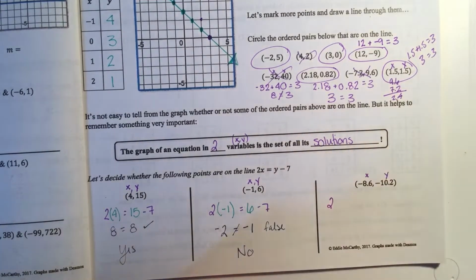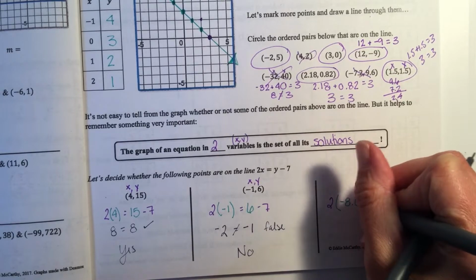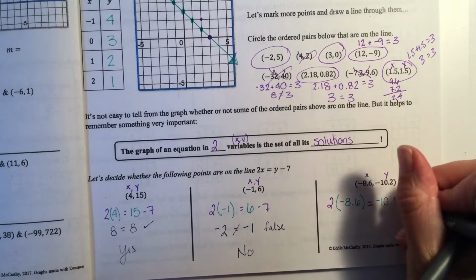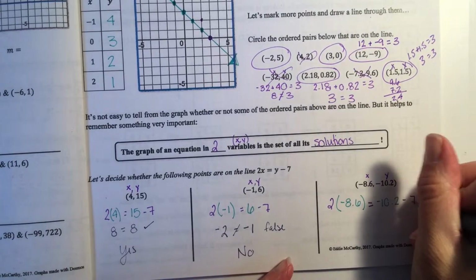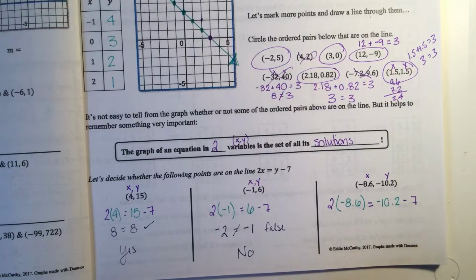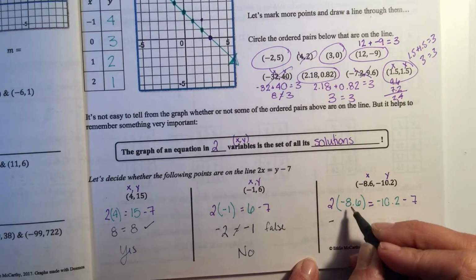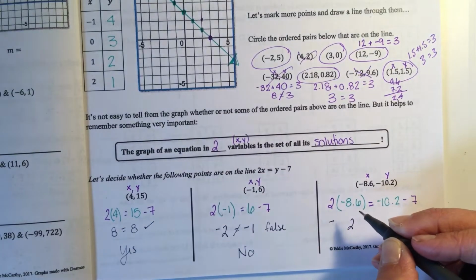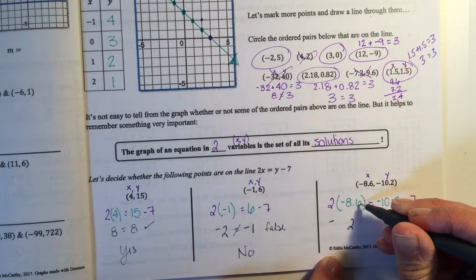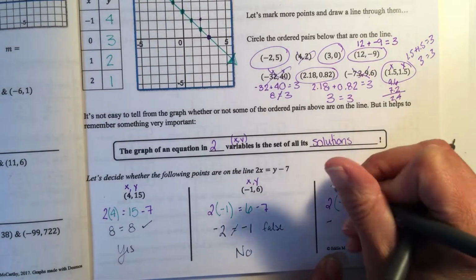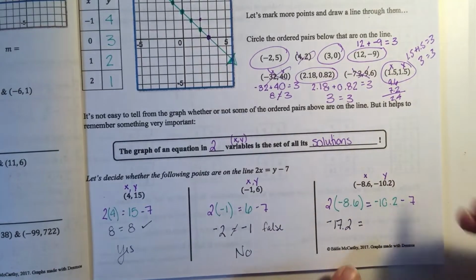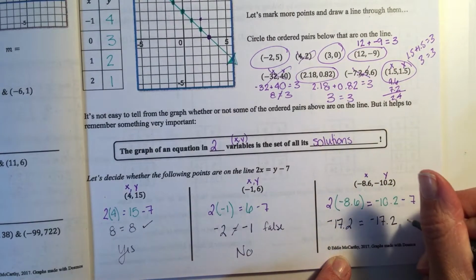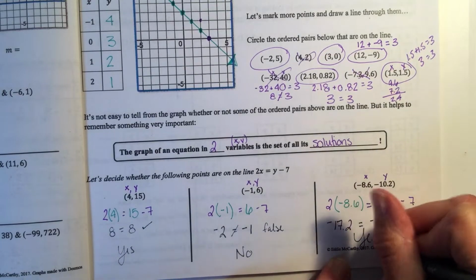We have 2 times -8.6 equals, my Y is -10.2 minus 7. So if I double this negative, it's going to stay negative. And if I double 6, I get a 12. And then this is 16, 17, 18. Oh, sorry, I got to carry the 1. So it gives me -17.2. Okay, this one, you're at -10.2 and you decrease 7 more, it also gives you -17.2. This is true, so yes, this is a solution.